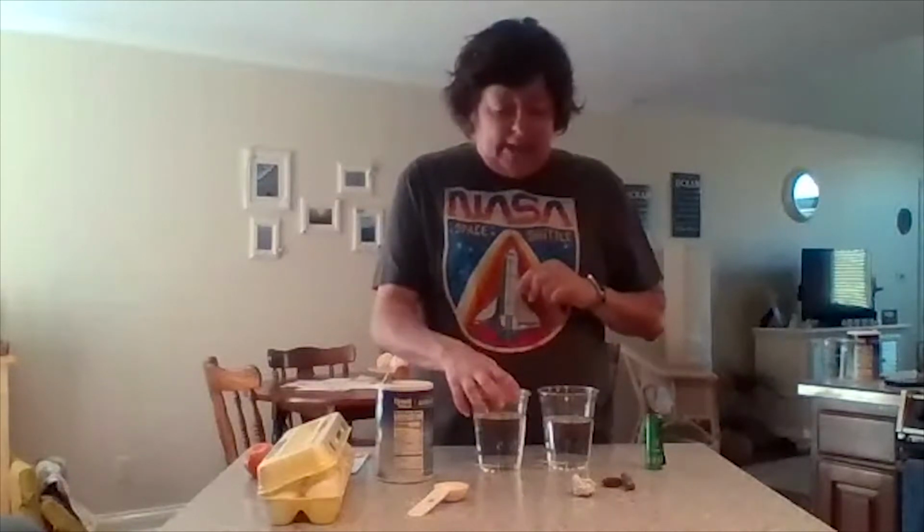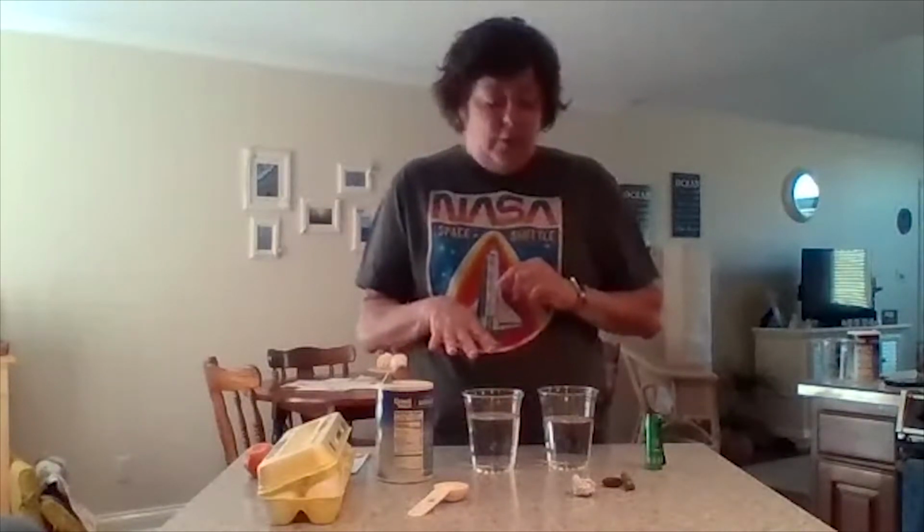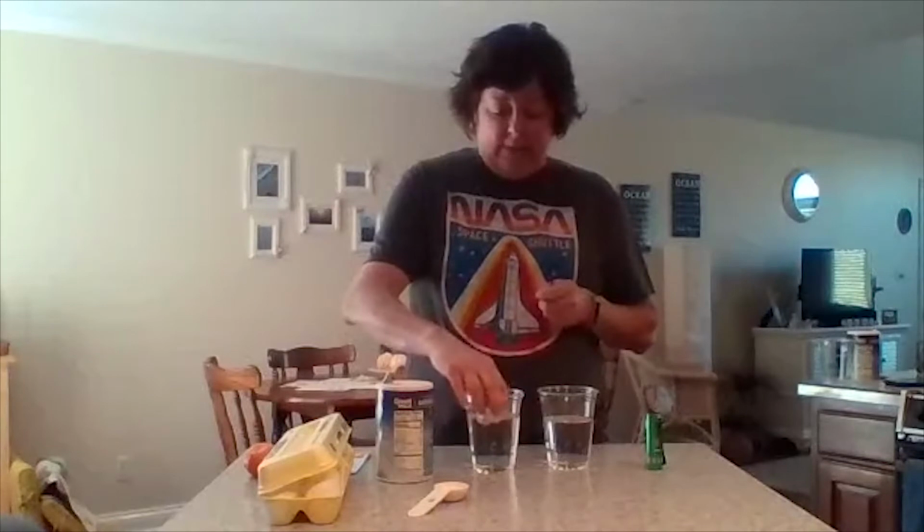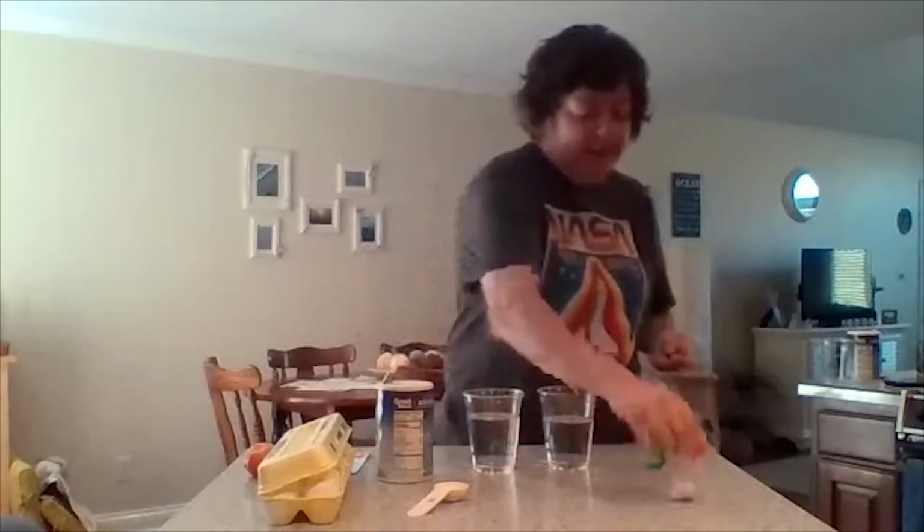And so we talked about density, that water has a density of 1. And I have some things that I just picked up from around the house or around the yard. And basically, things with a density more than 1 will sink. Things with a density less than 1 will float in water. So I have this foil. It's all crunched up here. And I'm going to throw it in my cup. And as you can see, it floats. So that means foil has a density less than 1.